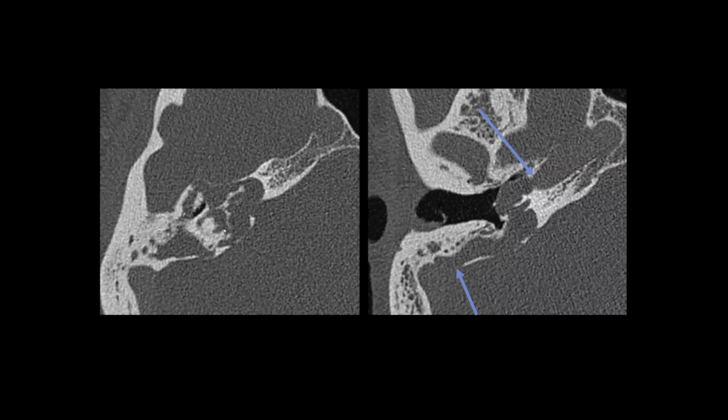It's eroding into the inner ear structures here. Over here on this image, this is the cochlea. And so you can see it's eroding into that, eroding the bony covering of the carotid canal over here, as well as the sigmoid plate bordering the sigmoid sinus over here.